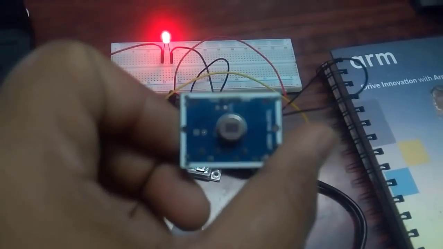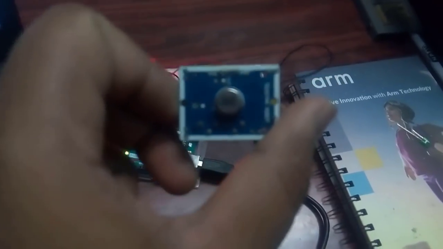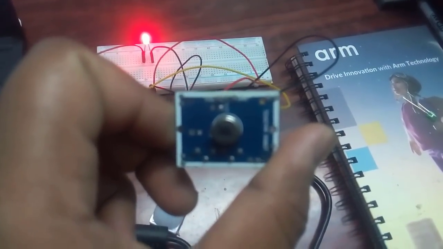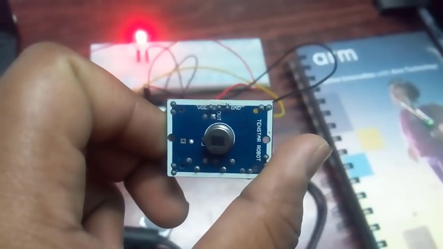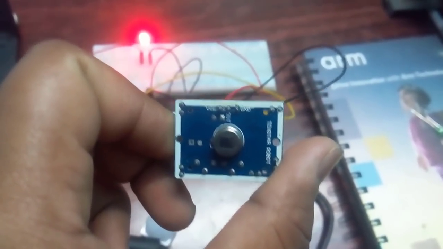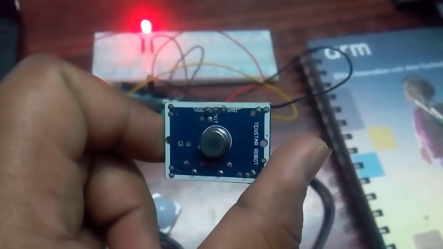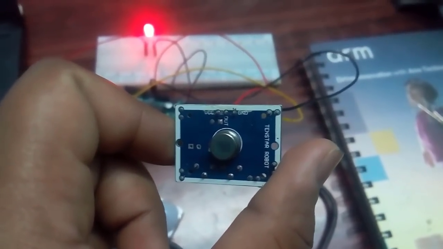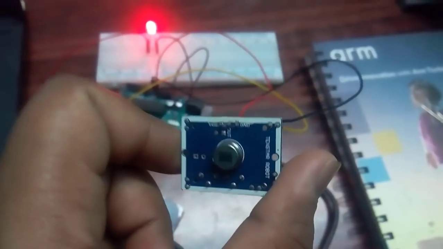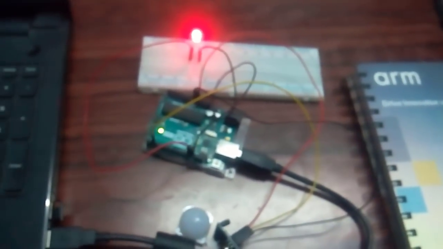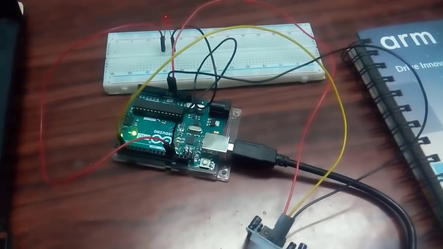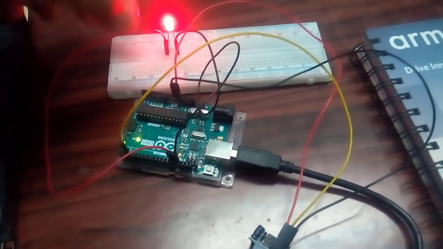One pin is VCC, then output and a ground. So VCC is connected to +5, output is connected to pin number 2, that is the input for the microcontroller, and ground is connected to the ground pin. And the LED is connected to pin number 13.